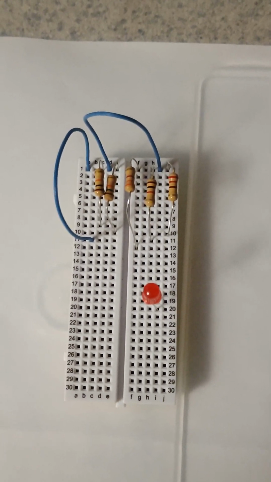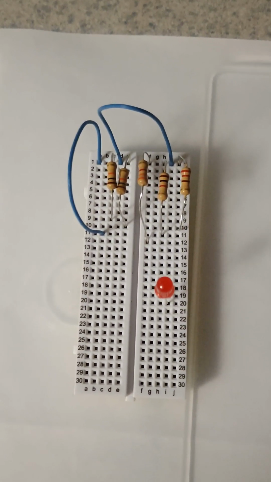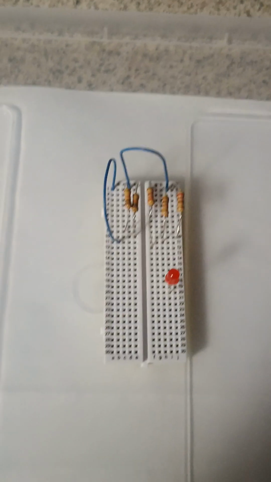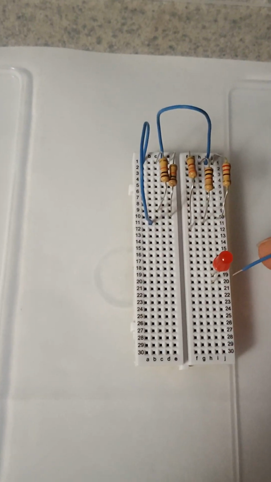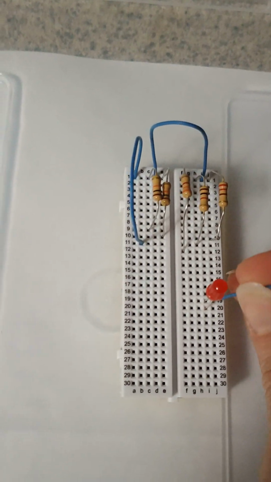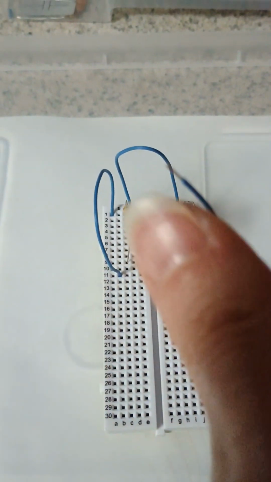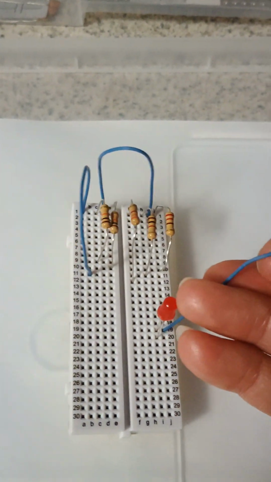Alright. And then we're going to go ahead and add our wire 3, 19J. So I need one more. And we're going to put this into 19J, which is right beside our LED. So we got that. This one's okay.